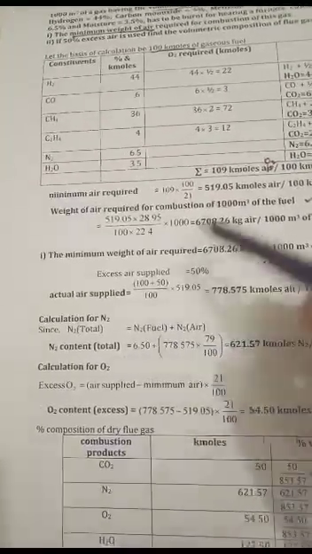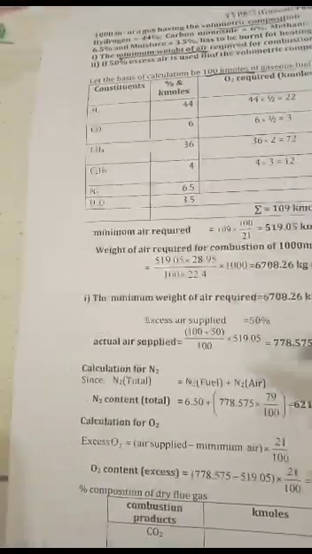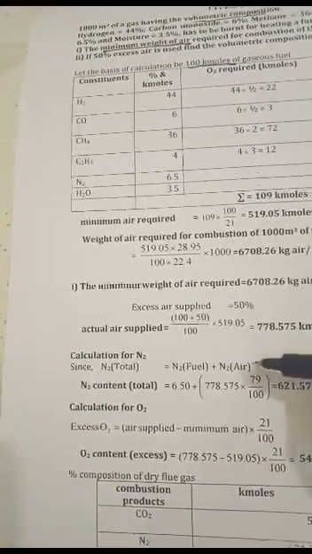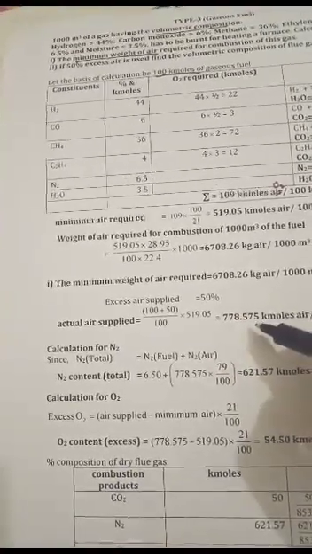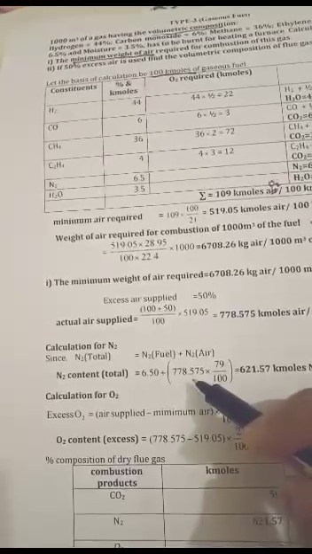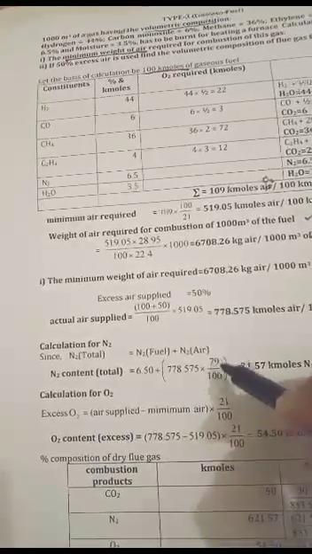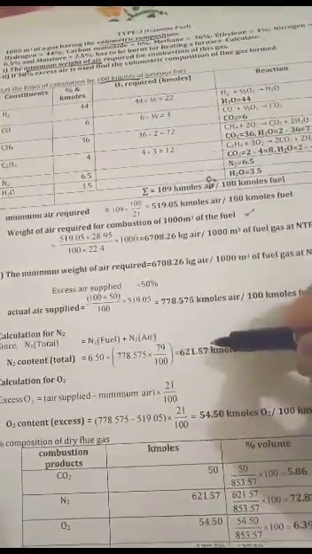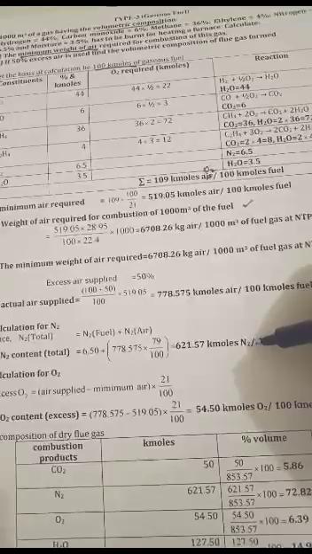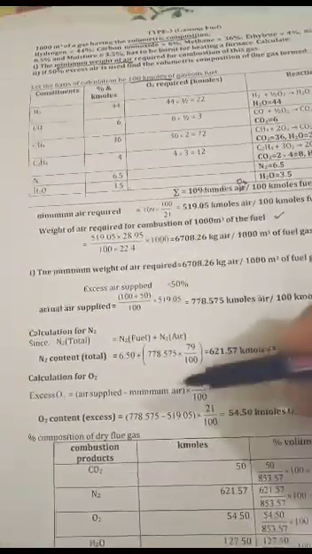So nitrogen from fuel is 6.5, which we have taken from our table 1, plus the nitrogen from air is calculated from the air supplied, that is 778.575 into 79 upon 100. The total nitrogen comes out to be 621.57 kilomoles of nitrogen, which we put in our second table.